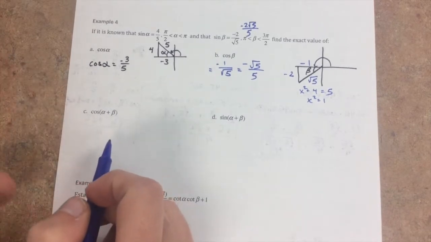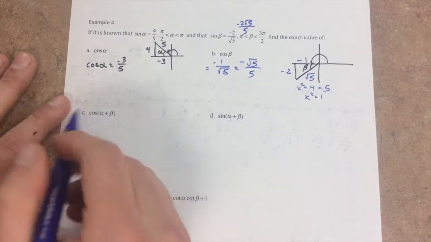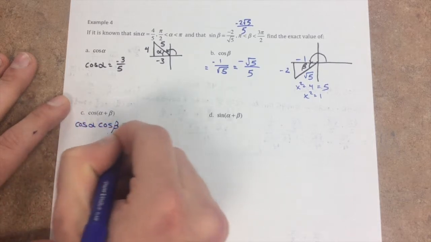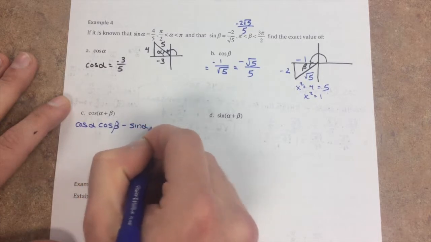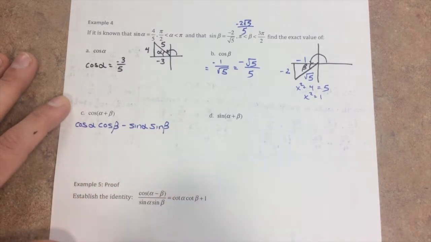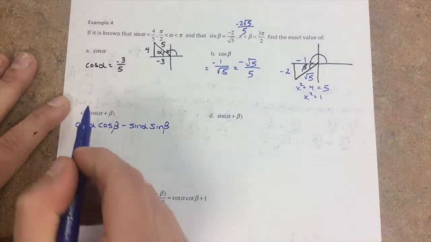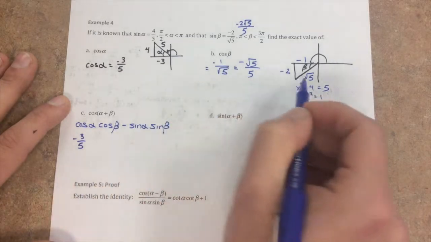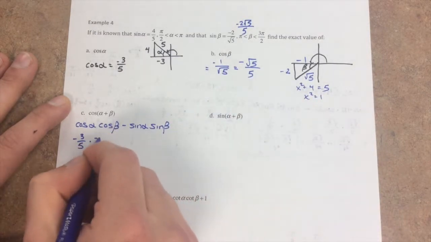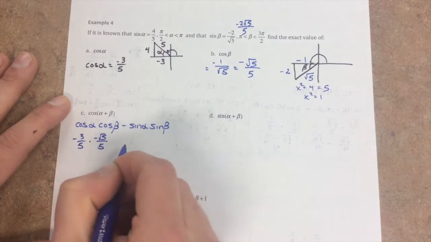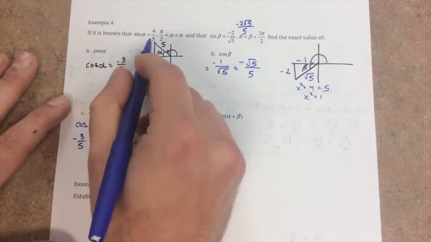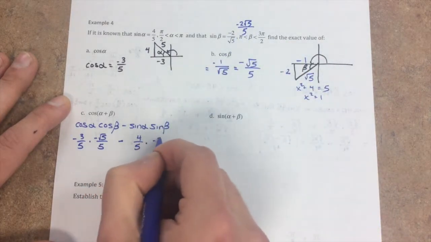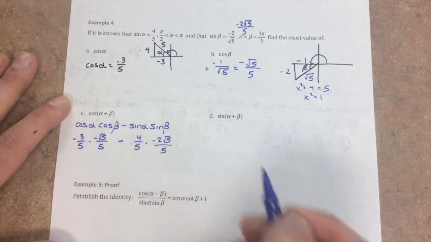So cosine is quick, and cosine changes. So we have cos cos minus sine sine. That's our formula. So the cosine of alpha is -3/5. The cosine of beta is -√5 over 5, minus sine alpha 4/5 times sine beta -2√5 over 5.